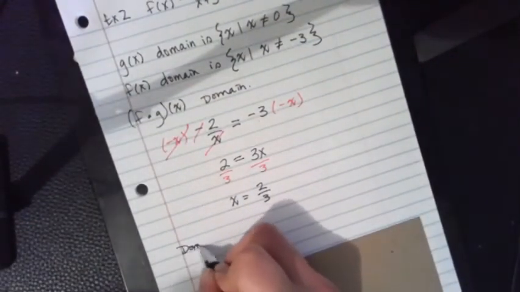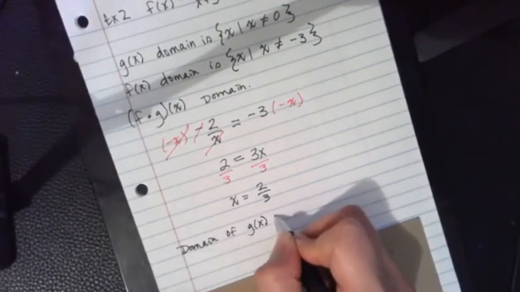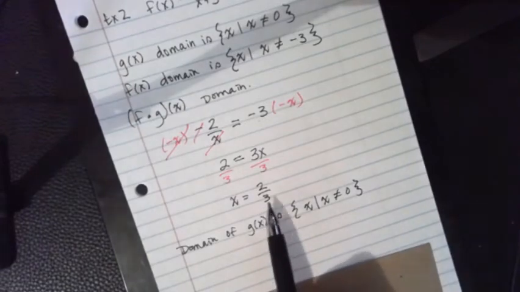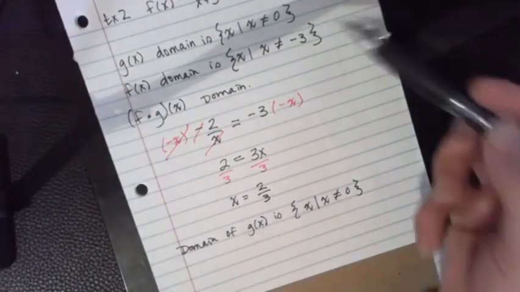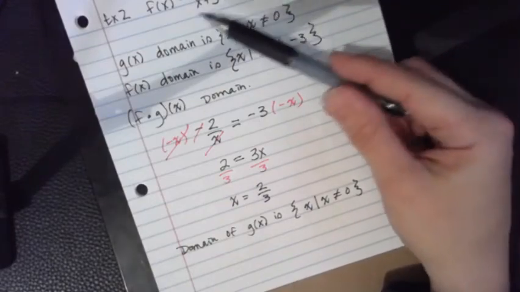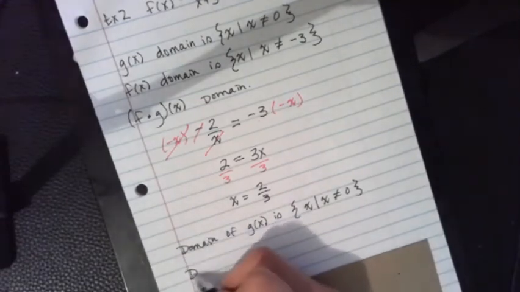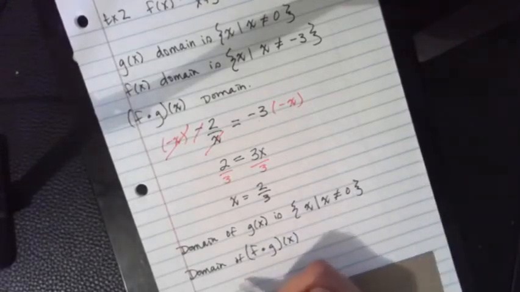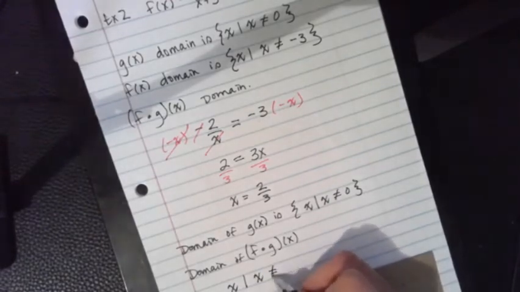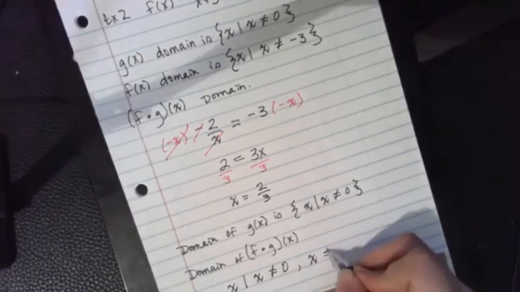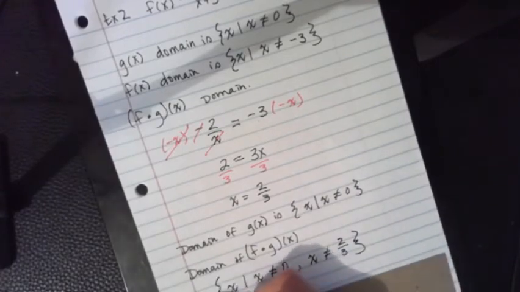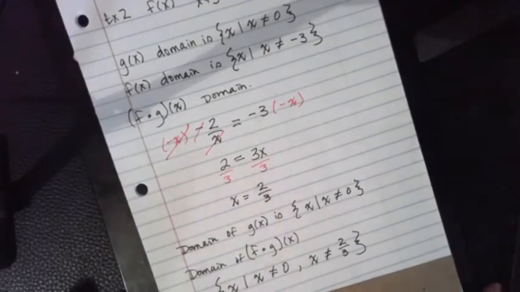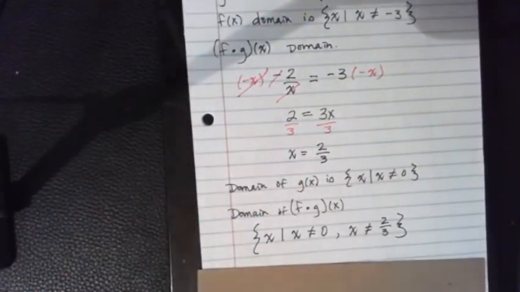So my domain of g of x, we said was x such that x cannot equal 0. And I know that 2/3 here would make this equal 0, my f function over here. So my domain of f composed of g of x is x such that x cannot equal 0 and x cannot equal 2/3. And you'll see why once we actually find this composite function, okay? But sometimes it's easier to just find it this way. It's a good idea to look at your domain restrictions first.